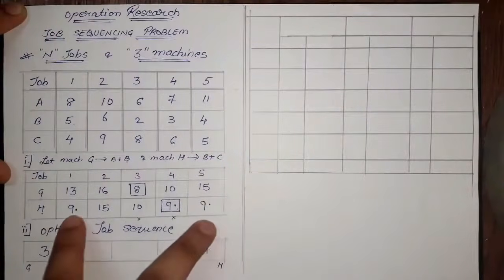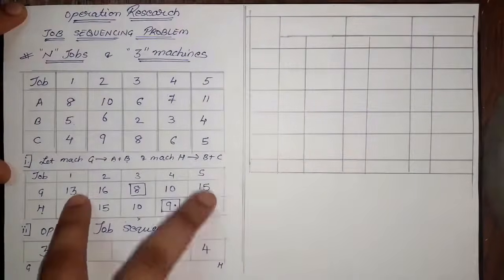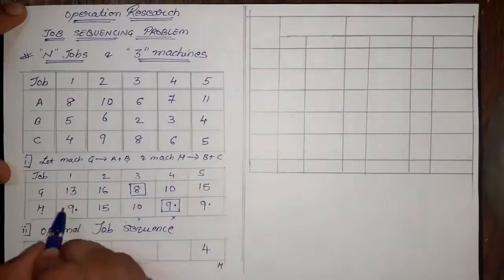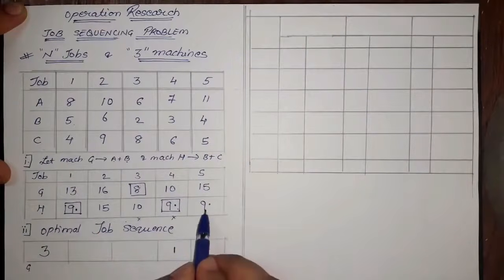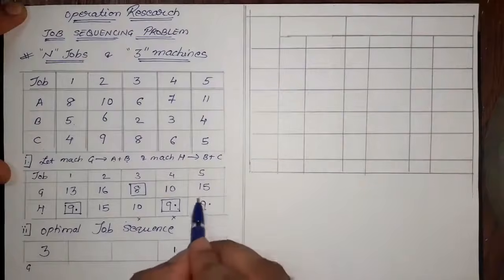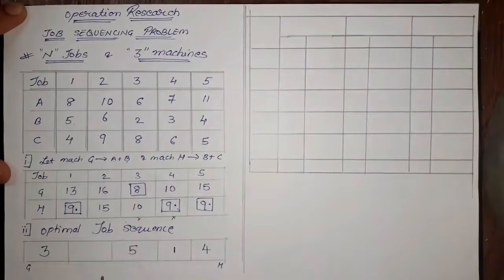Now the next lowest is again 9 itself. So again there are two 9s, so we check the opposite side number. 13 being the lowest, this job will be selected. Again it is from H, so we note it on the right side. It represents job number 1, so we note down job number 1. The next is again 9 and it represents H, so again we note it down as job number 5.